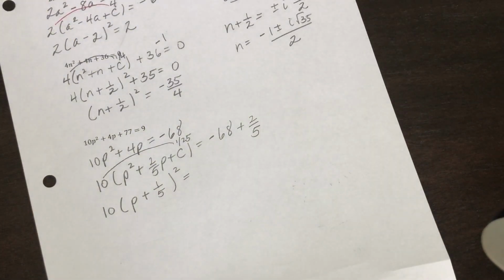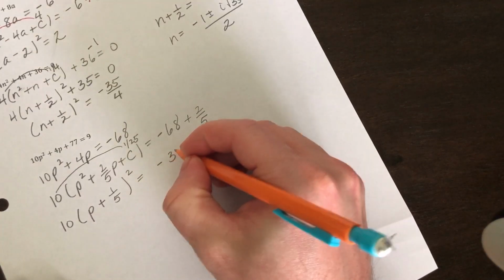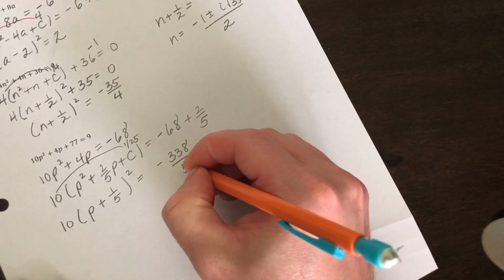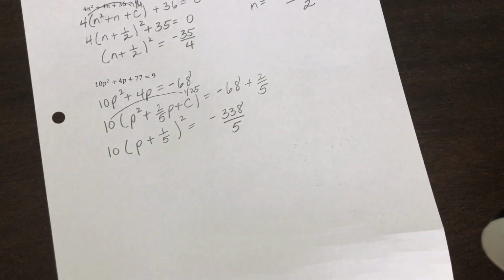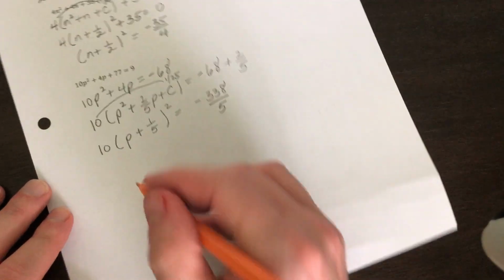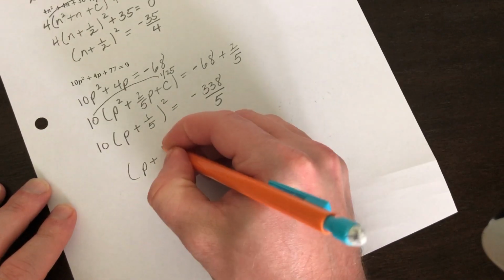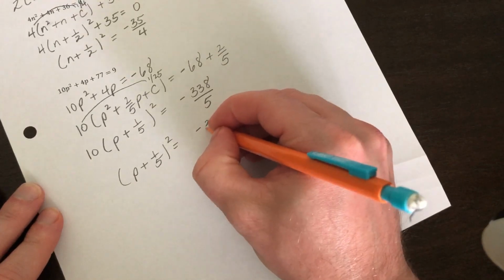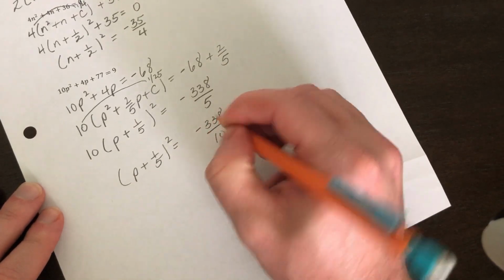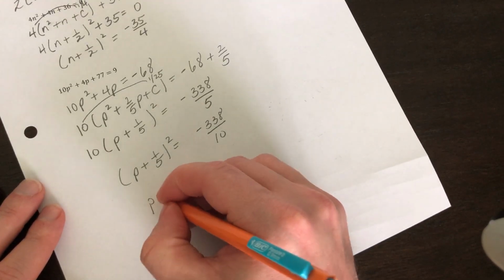We can do around the world, negative 68 times 5 plus 2 is a negative 338 over 5. Okay, now we're going to isolate our squared. We're going to divide both sides by 10. So negative 338 over 10, square root.